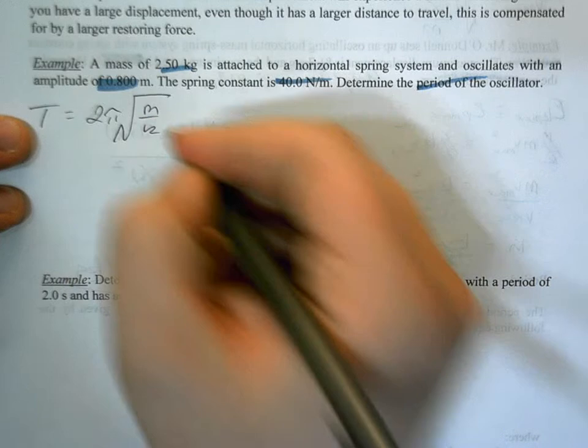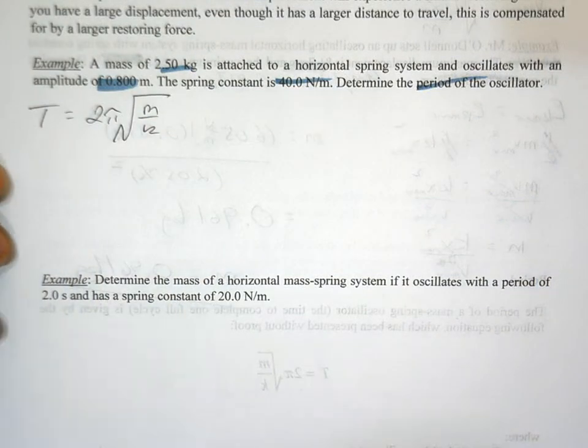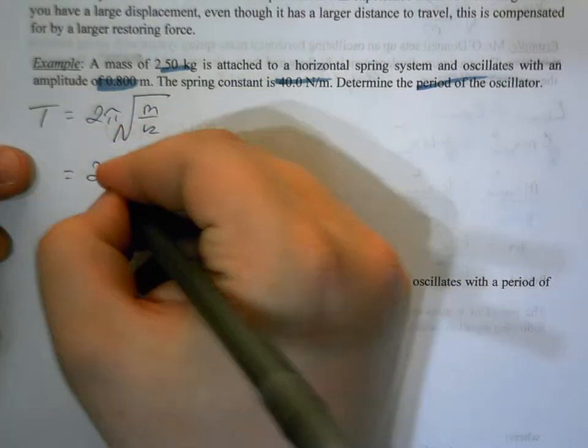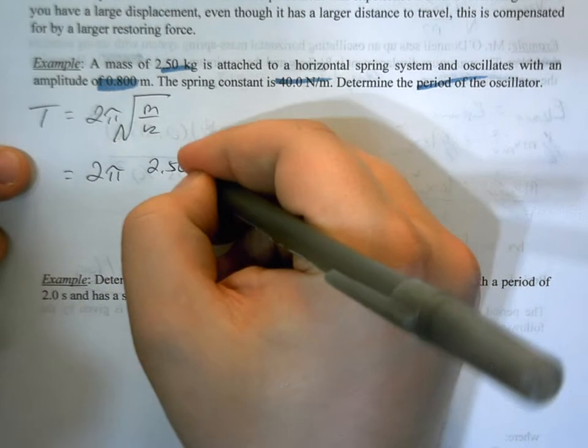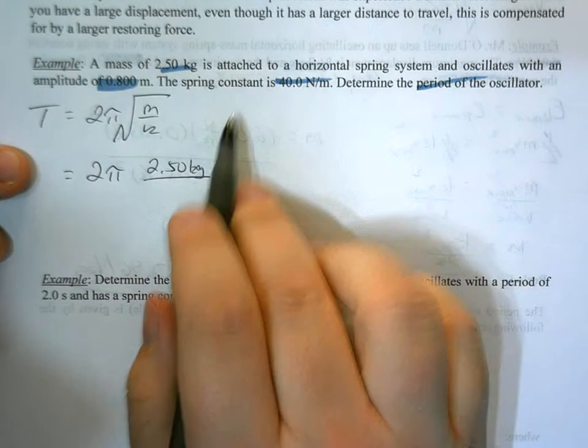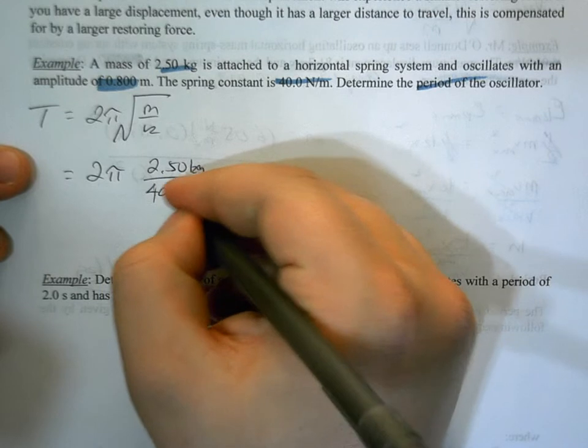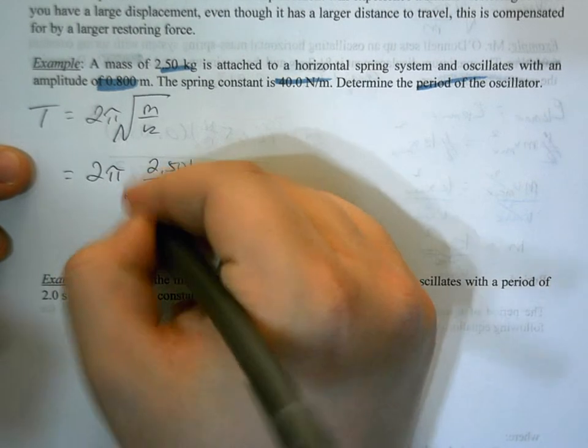square root m over k. No conversions, no rearrangement. This is a plug and chug. So this is a nice question. You don't have to do anything special with it. So we have that 2.50 kilograms. We're going to divide it by the spring constant, and we're going to square root it.